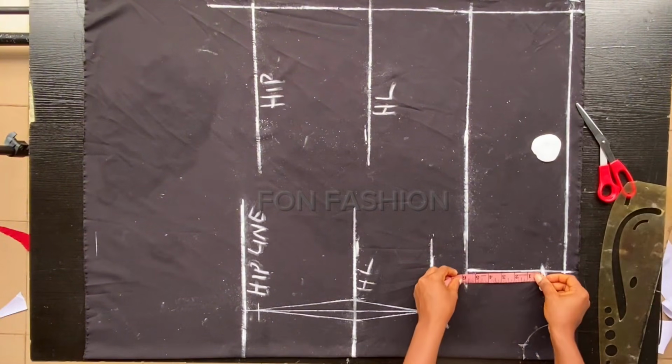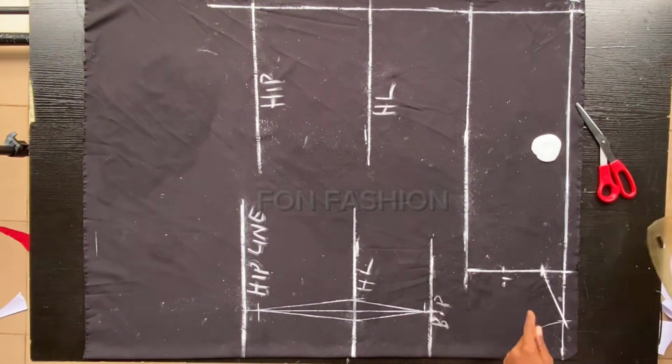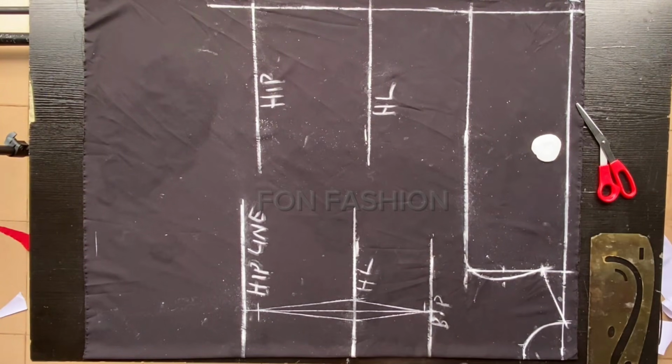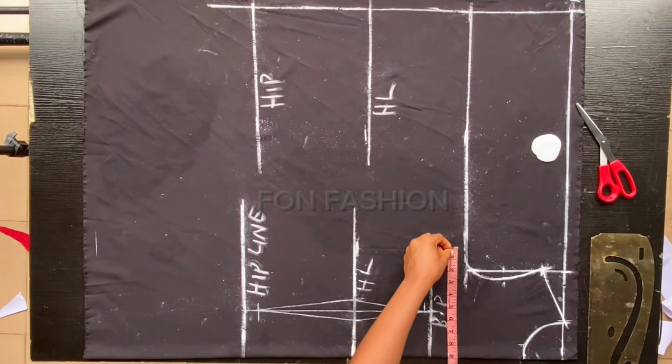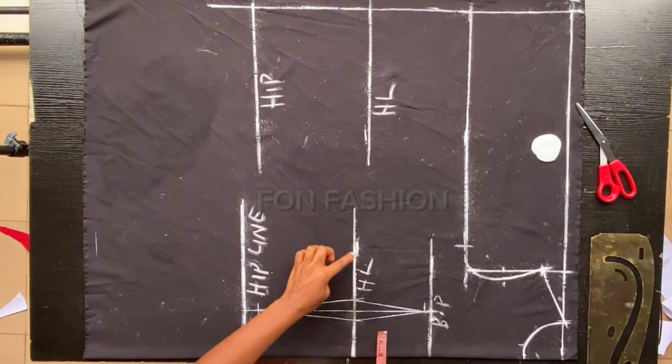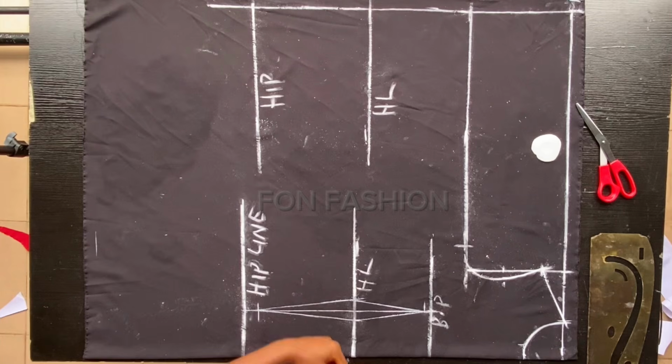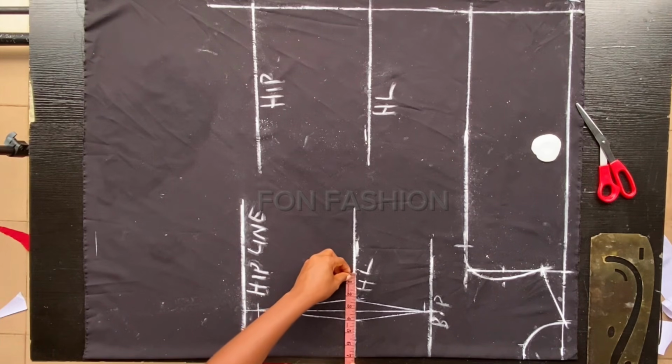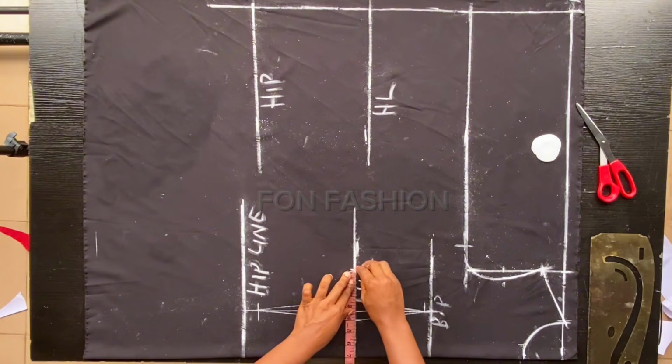Then I'll create the armhole curve. So this is what I have now. I'll come under this chest line and mark my bust circumference divided by 4. Okay, so this is what I have. Then I'll come to the waistline and mark my waist measurement divided by 4. My waist measurement is 28 divided by 4, 7.